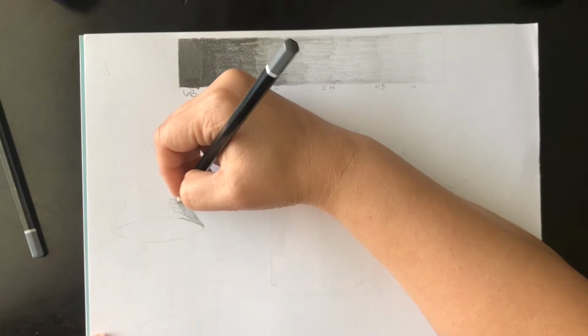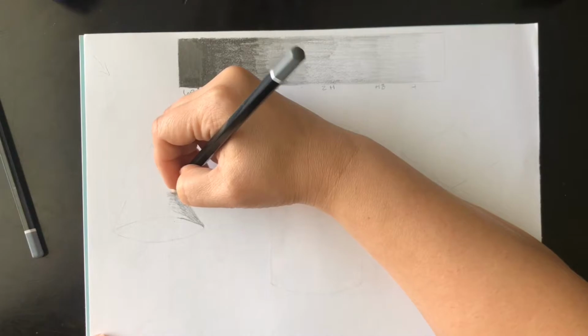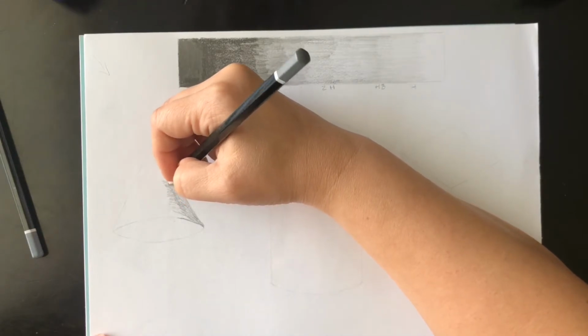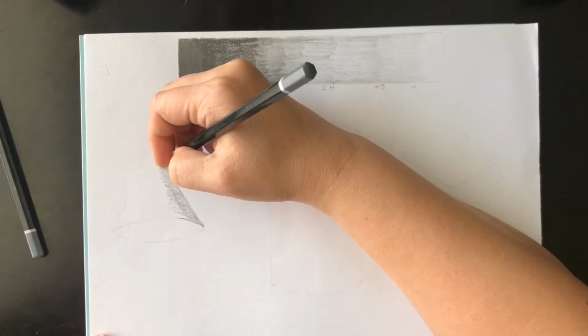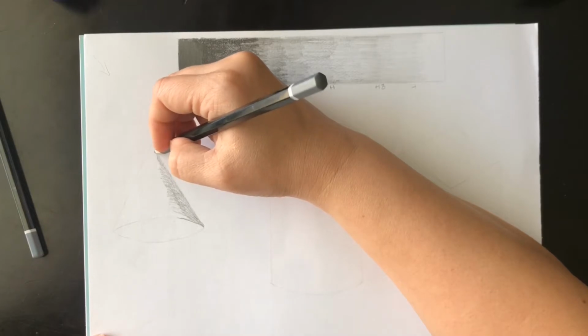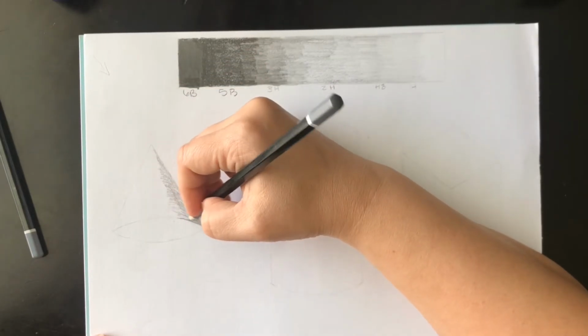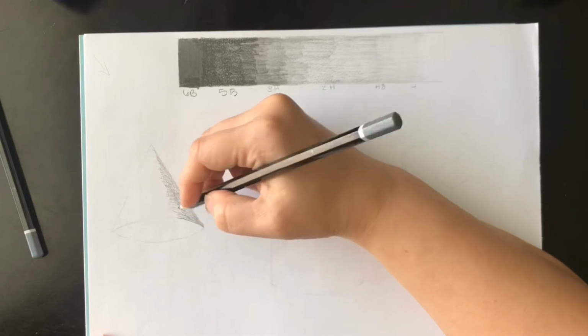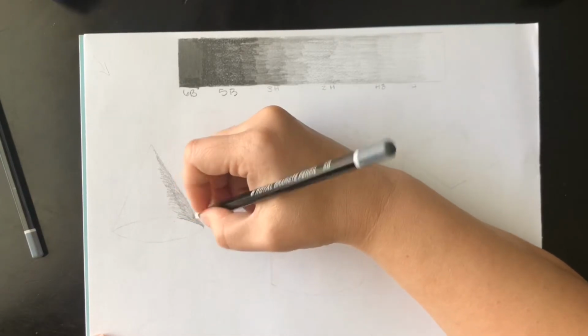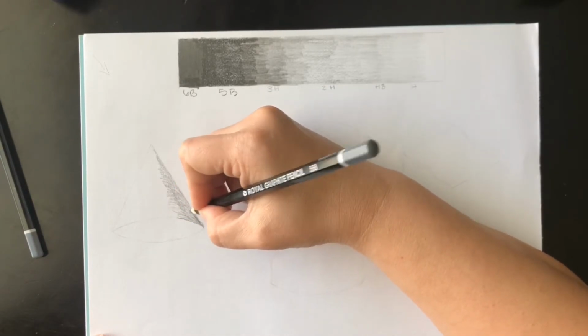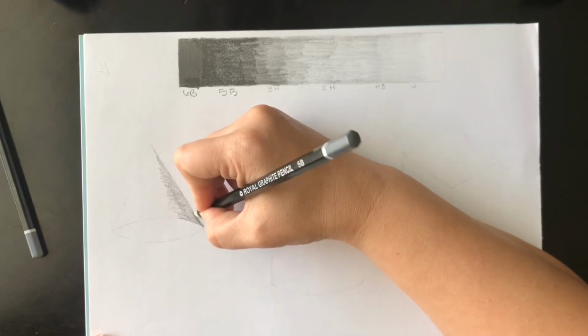Now notice that I'm following my lines, my pencil is following the shape of my object. It helps give my form its shape as well.